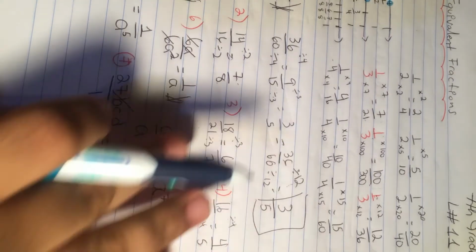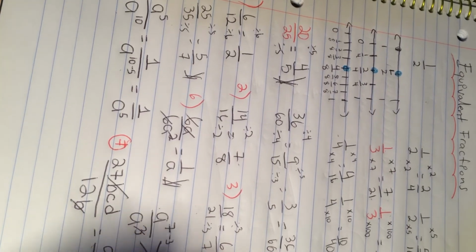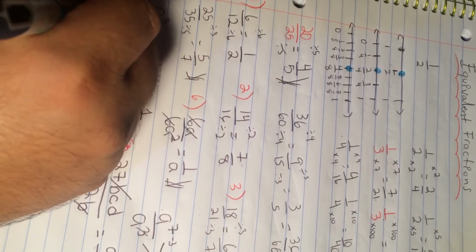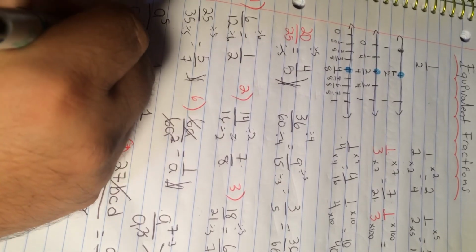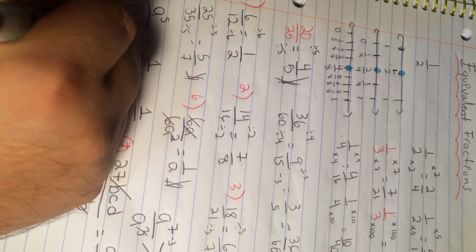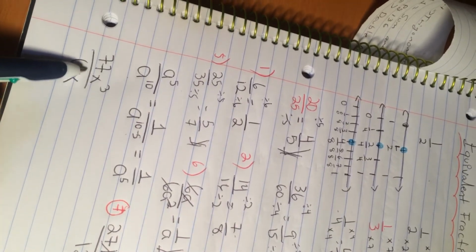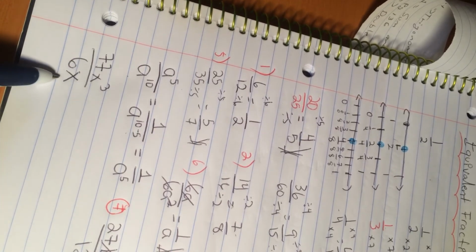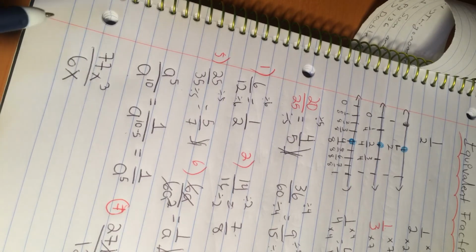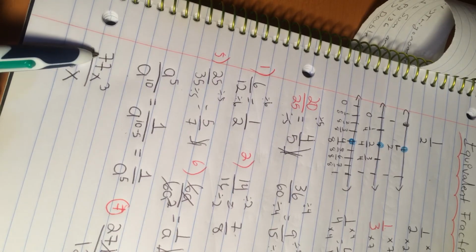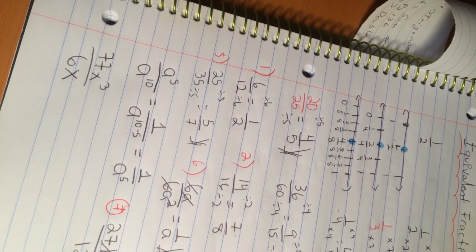Let's do another one. Let's say we have 77 x to the 3 divided by 6x. Let's take this one. We have 77 x to the 3 divided by 6x. Now we know that one of the x's will be canceled. Now 77 and 6. Let's see if they have a common factor.